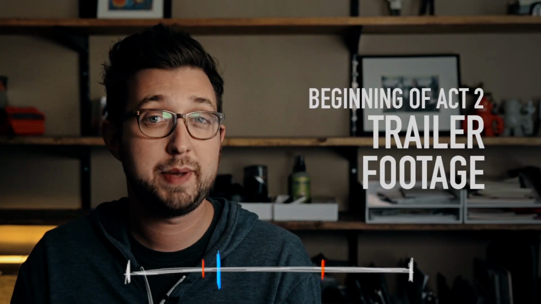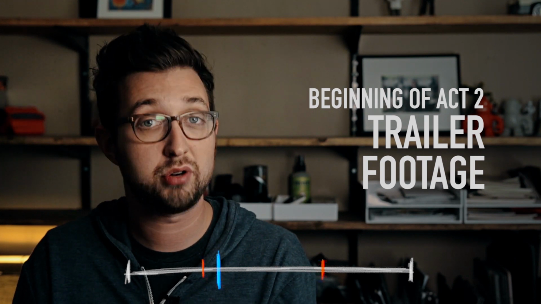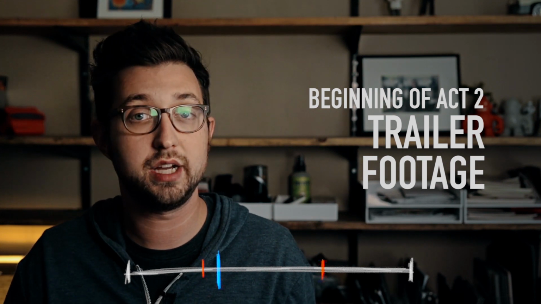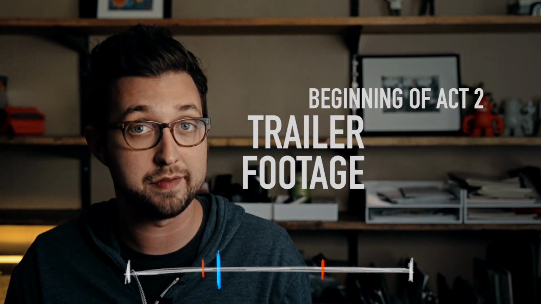The first part of Act 2 is basically where people who edit movie trailers get all their footage. This is what Blake Snyder calls the fun and games, and the promise of the premise. In most superhero movies, this is where the hero is discovering their powers via hilarious hijinks, culminating in their first crime-fighting outing and/or saving of a life.